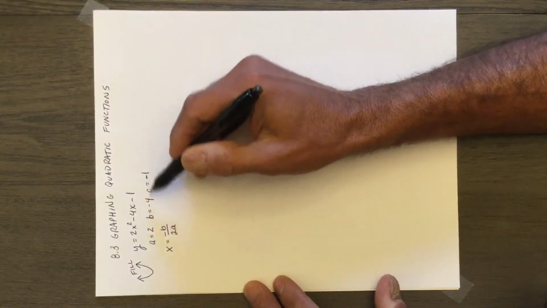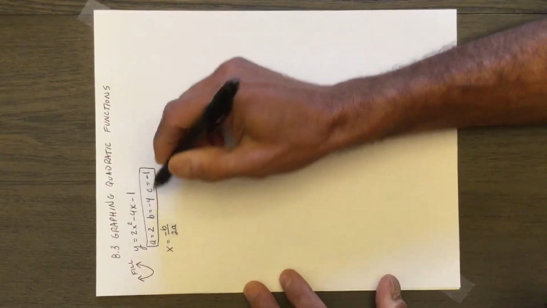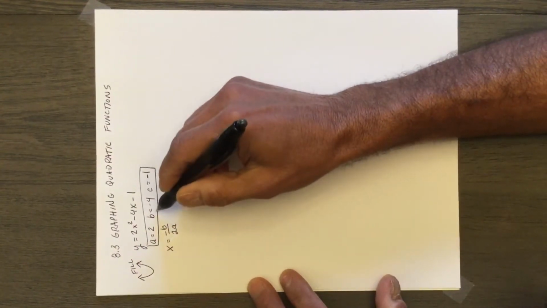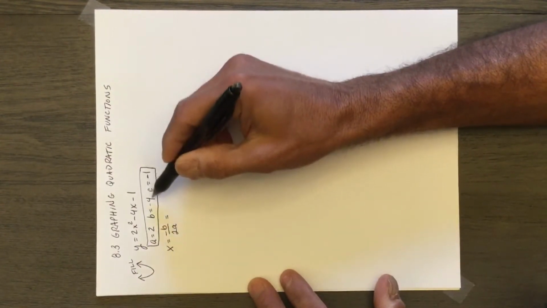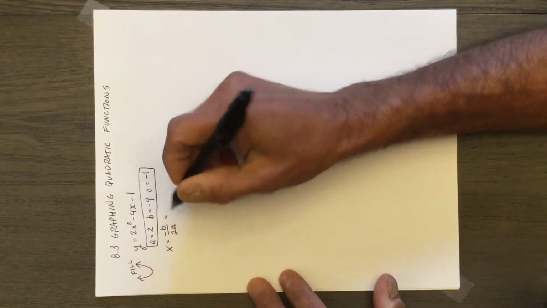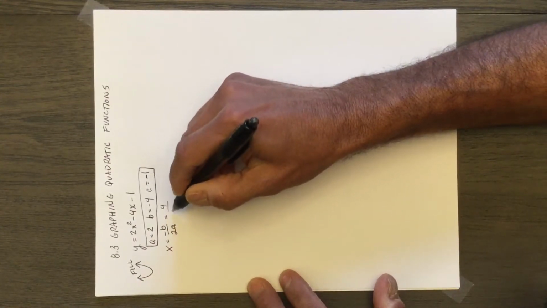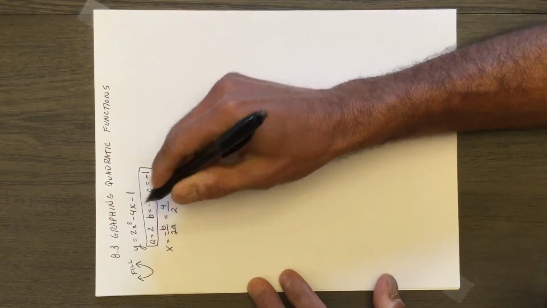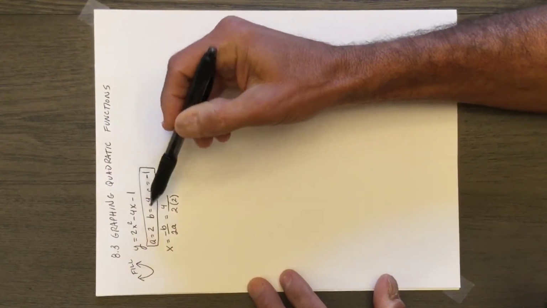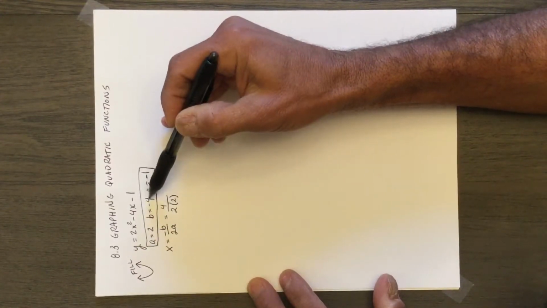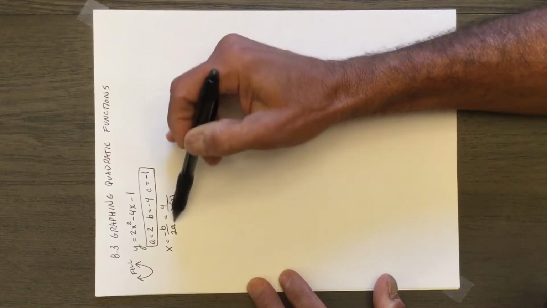So all we have to do is look at these numbers right here, and we're going to use, in this case, the b and the a, okay? So this is saying the opposite of b. So if b is negative 4, the opposite of that is 4. So we have a 4 over 2 times a, and in this case, a is a 2. So we have to put a 2 there. Hopefully you saw where I got that. This says the opposite of b, so b is a negative 4, so we put a 4. A is a 2, so I put a 2 where the a is.